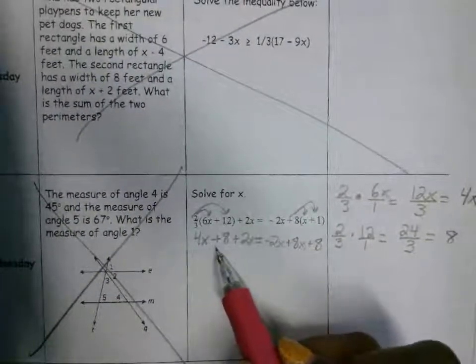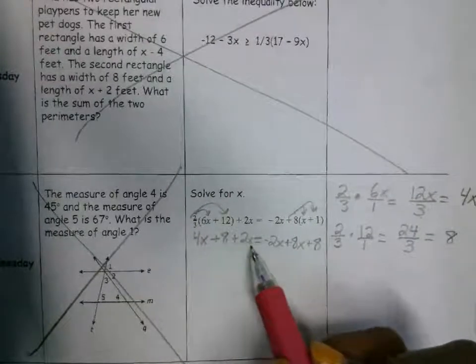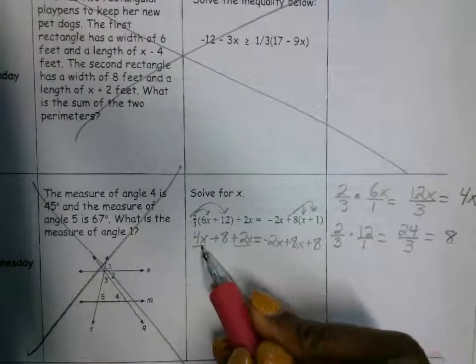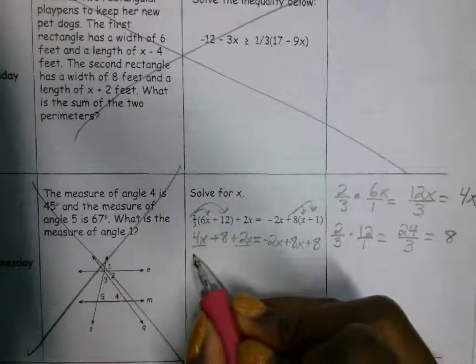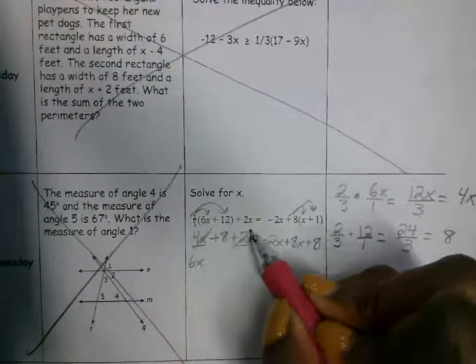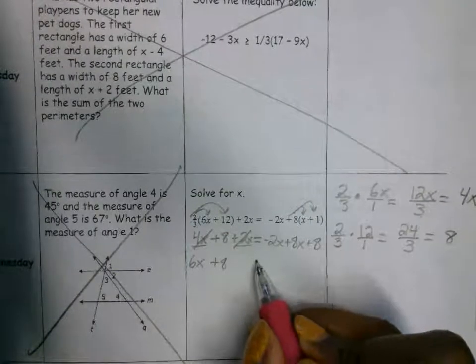So let's look at this side of the equal sign. What terms over here can we combine? The 4x, very good, and the 2x. What's 4x plus 2x? 6x. I'm going to mark this out, okay? And I'm left with plus 8. Let's bring down the equal sign.